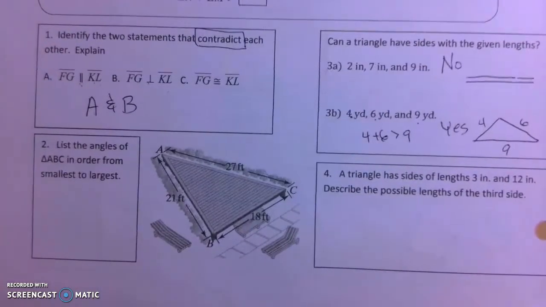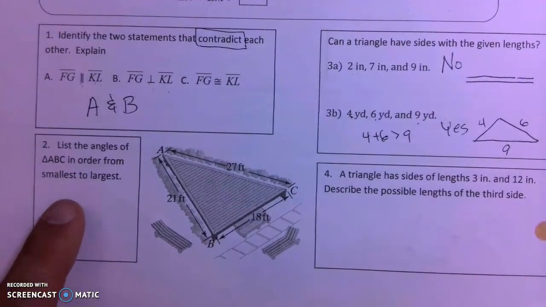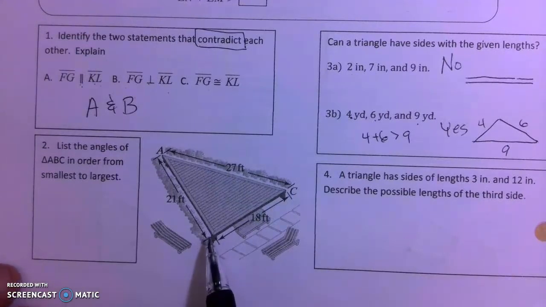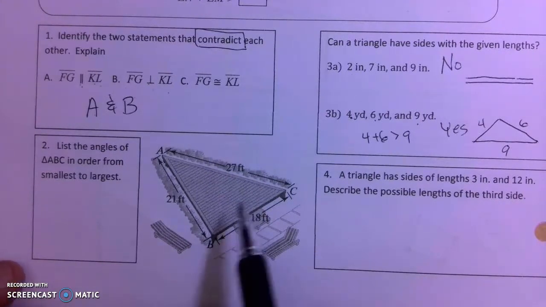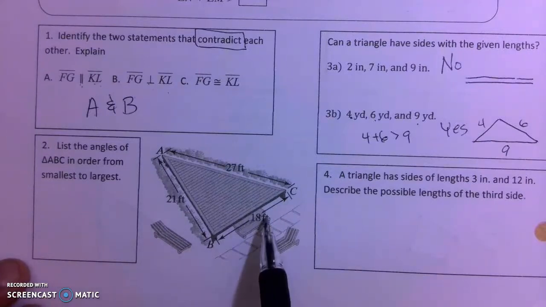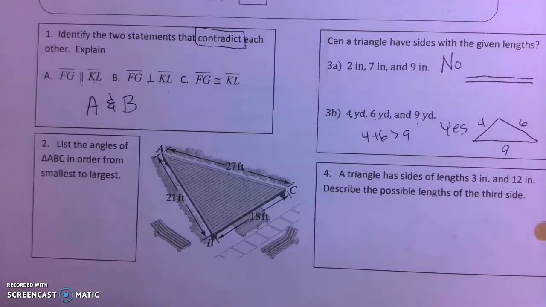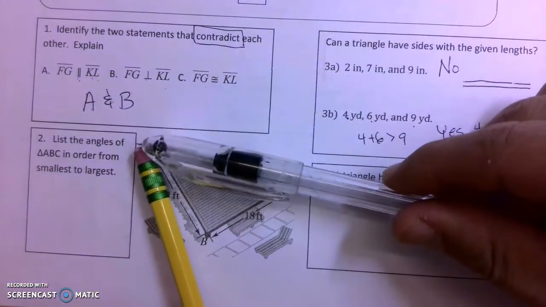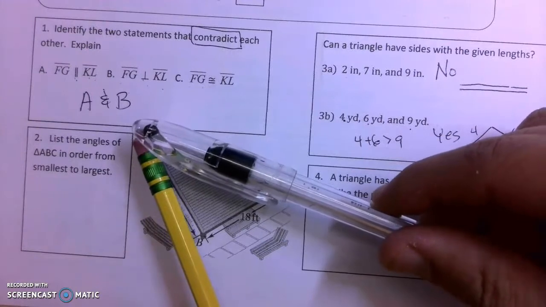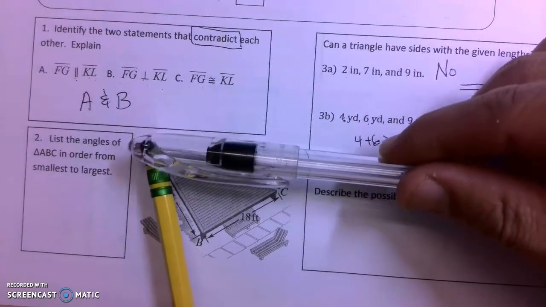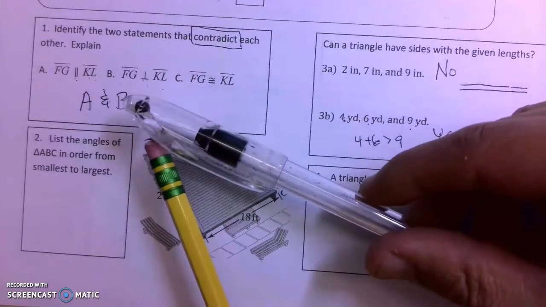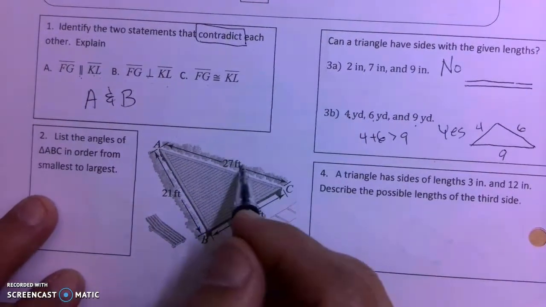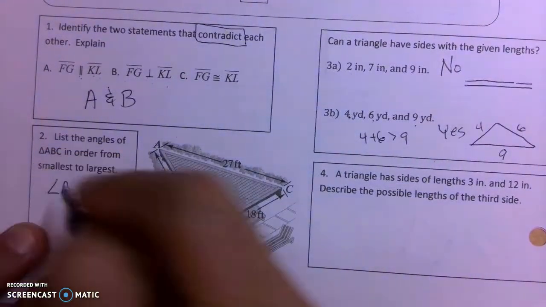Let's see here. List the angles from smallest to largest. So there's angle A, B, and C. Now, the way you can figure out the smallest to largest is by looking at the side lengths. The smallest side length is 18 feet. The angle that made the 18 feet look across the triangle is angle A. If angle A opens up, that 18 would grow. If angle A squeezes in, that 18 feet would shrink. So angle A, being across from the smallest of the 3 numbers, is the smallest.